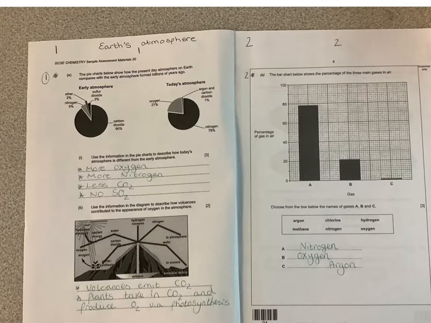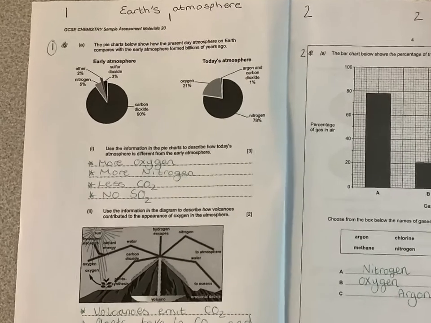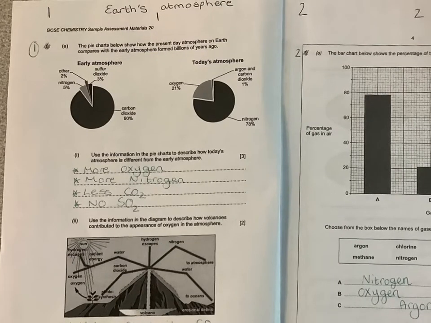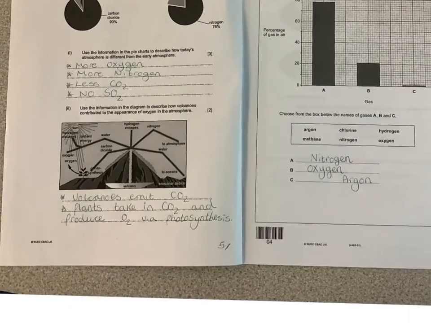So the first question asked about looking at two pie charts that show present day atmosphere on Earth and compares it with early atmosphere formed billions of years ago. So if you look at the two, this is early atmosphere, so remember when there was loads of volcanoes, this is today's atmosphere. So if we're comparing them, there's a lot more oxygen in today's atmosphere, more nitrogen in today's atmosphere, less CO2, and there's no sulfur dioxide in today's atmosphere. Moving on then to the next question.